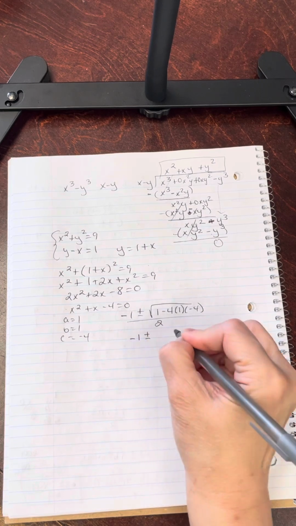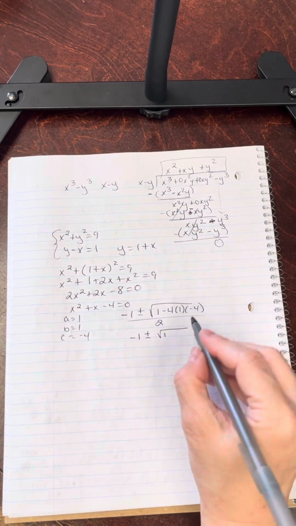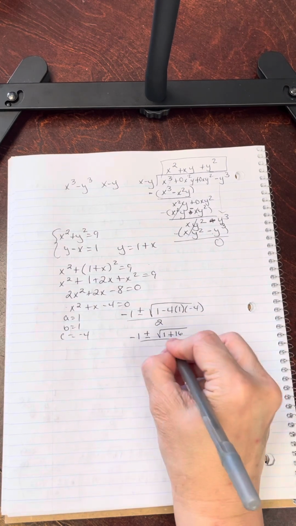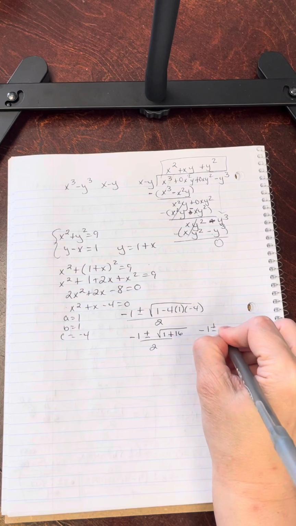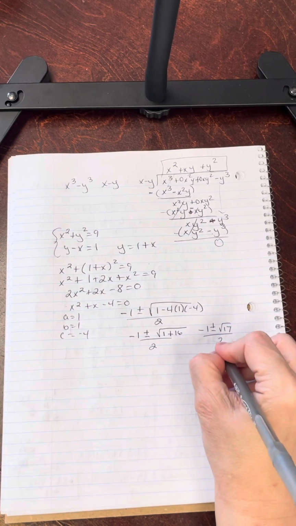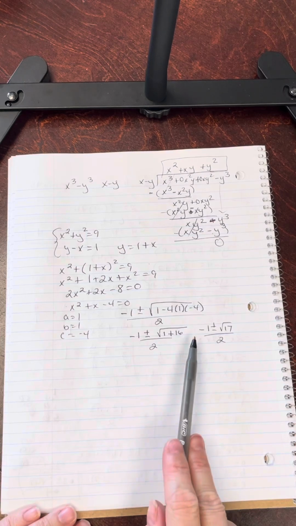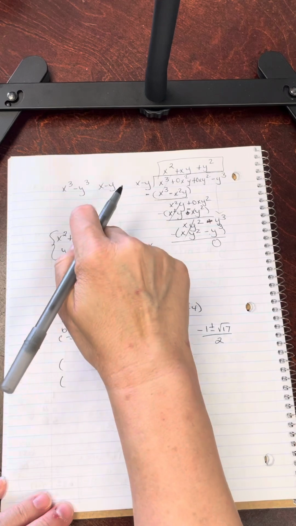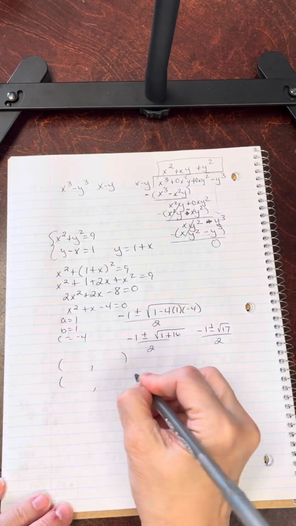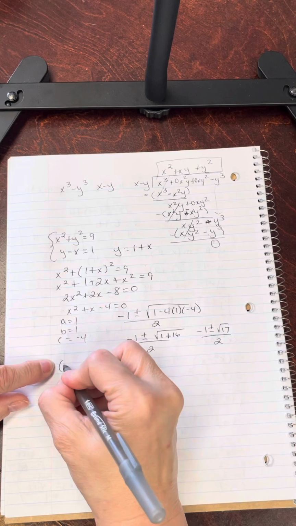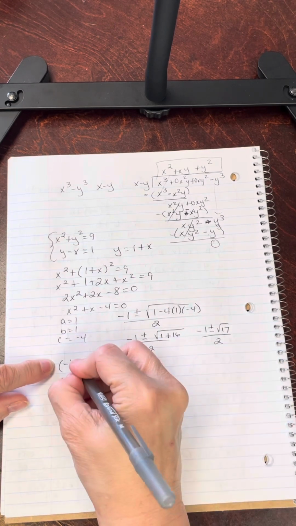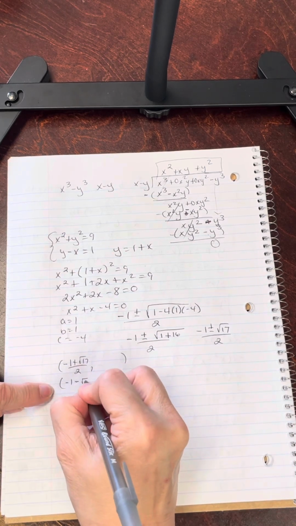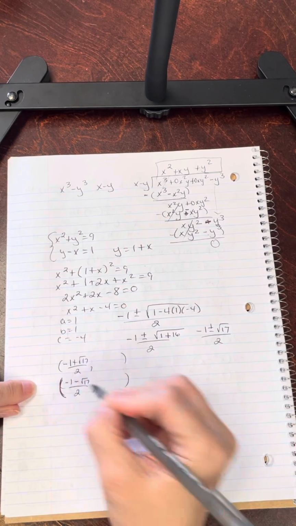Negative 1 plus or minus the square root of 1, a negative and a negative makes a positive, 4 and 4 is 16, all over 2. So negative 1 plus or minus the square root of 17, and there's nothing I can do with that. So that is my answer for, and we were working with x's, so x. Because this is an xy, I know that I've got a coordinate point for my answers. So for the first x, it's going to be negative 1 plus the root 17 over 2. And for the other one, it will be negative 1 minus root 17 over 2. Those are my x values.